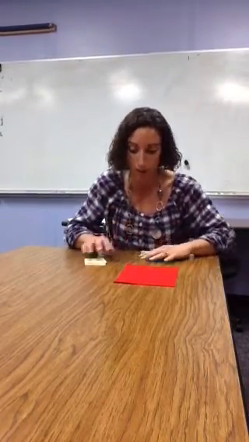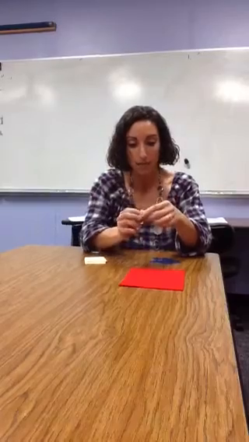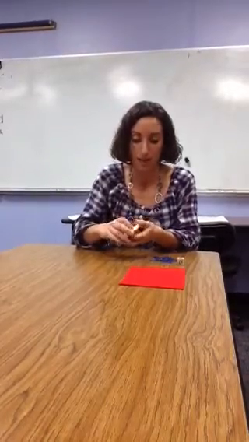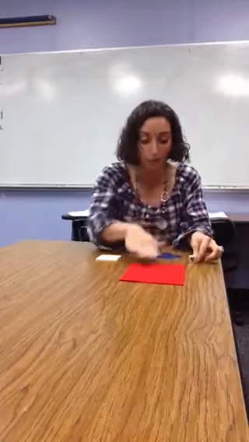between those two strategies. So what you have: 20 counters, a mat, a die labeled 15 to 20, and then cards numbered 4 to 15. So what we're going to do, we're going to roll the die, and that lets us know how many counters you're going to put underneath the mat.